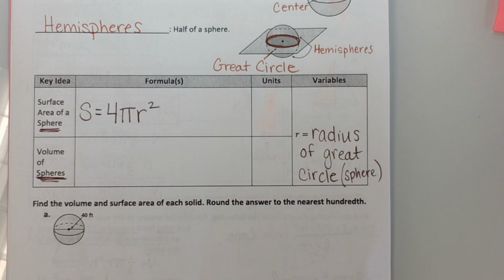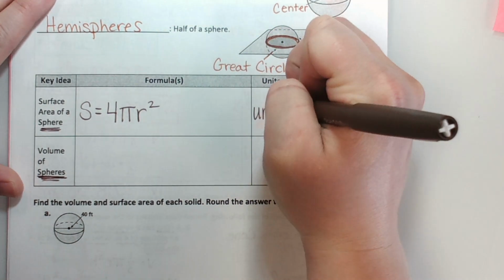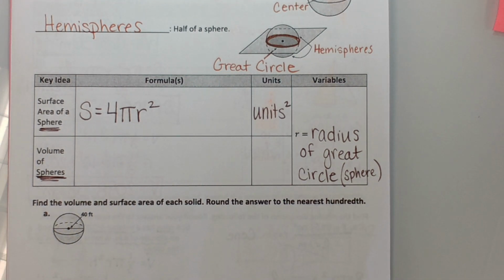What kind of units go on a surface area? Squared. Yep. Do you notice there is not a lateral area? There are no lateral sides to a sphere. A sphere is a sphere is a sphere. That's all you got.